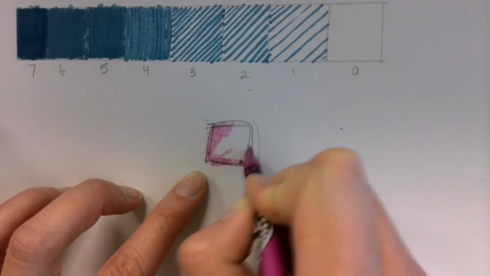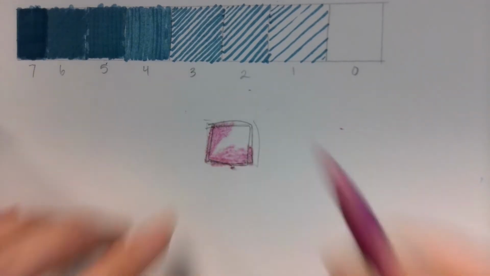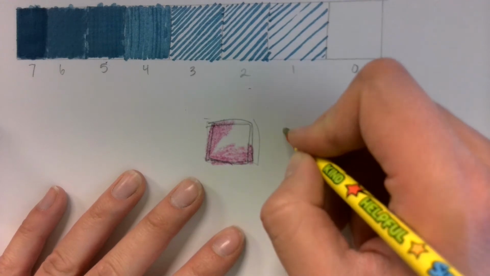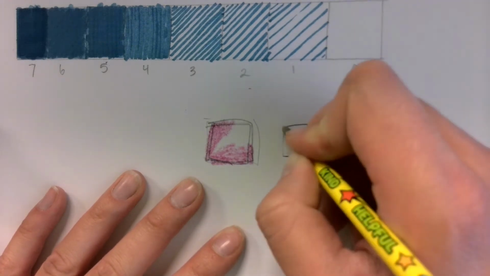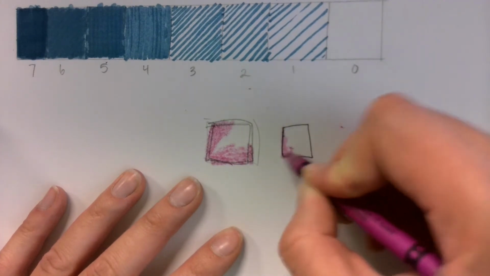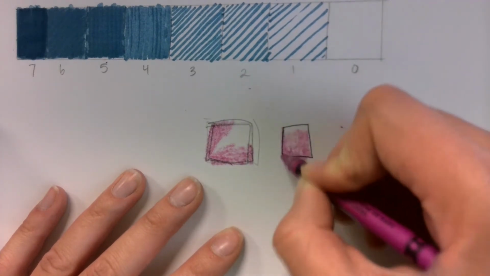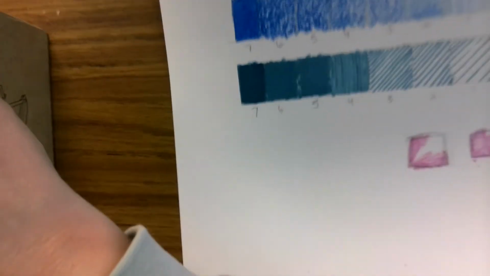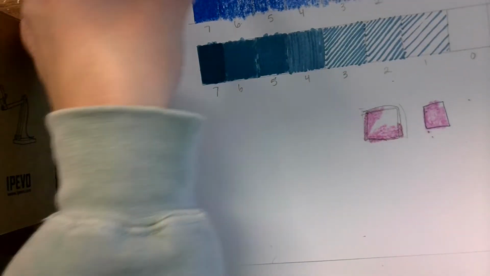You can see that this crayon is smudging part of that pencil. But if you do it with a pen, it doesn't do that. It doesn't mix with the crayon at all. So I would suggest using a pen, but you can use a pencil. Just be careful about that smudging thing.